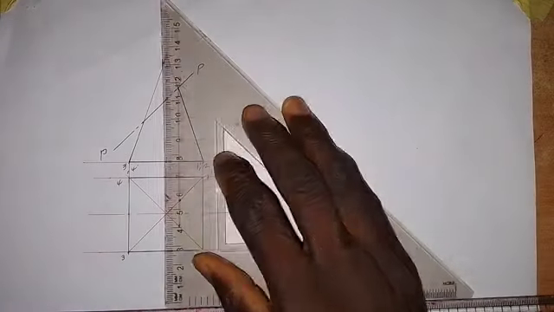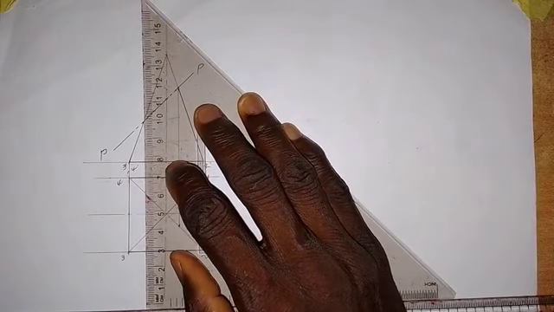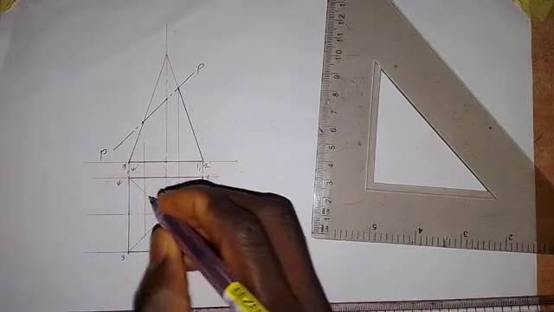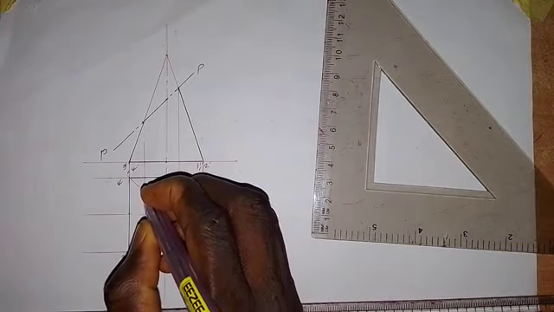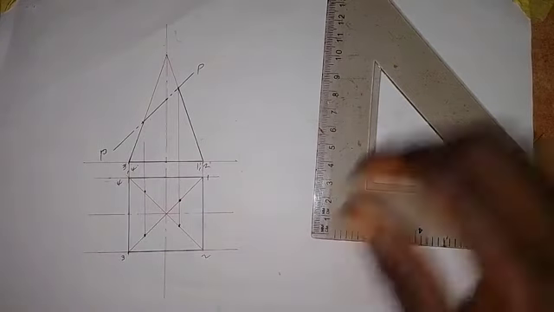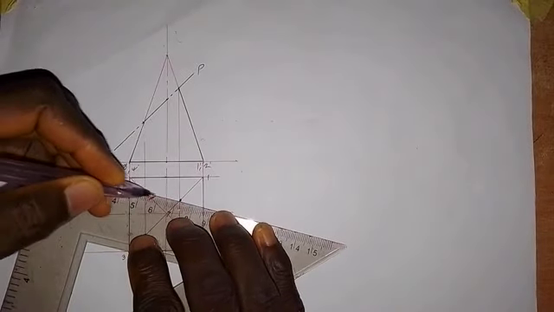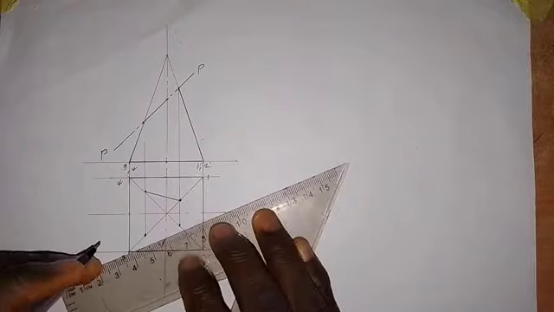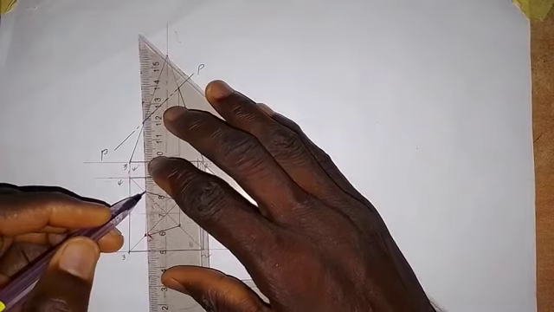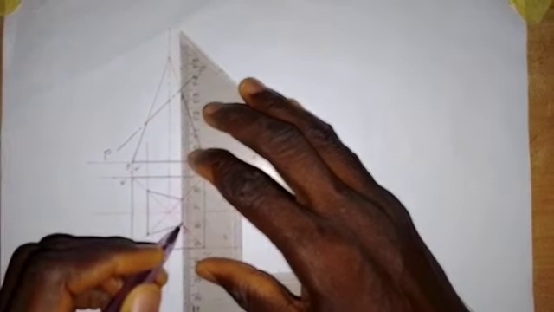The next is that this line contains 3 and 4, so we are going to draw a vertical line from this point. It touches 4 at this point, so this is 4, and it touches 3 at this point. So we are going to join these points together. We connect this together with this, and we connect this together with this.